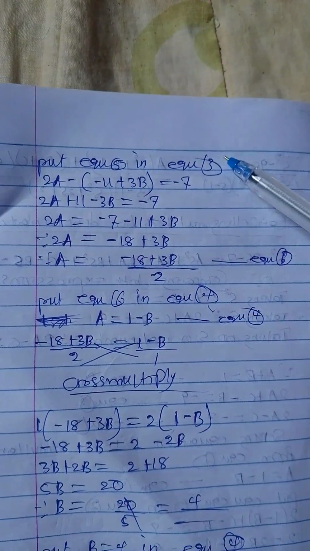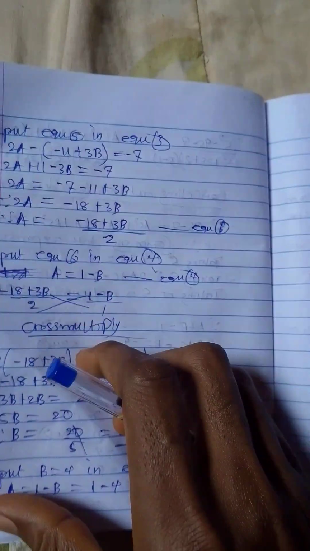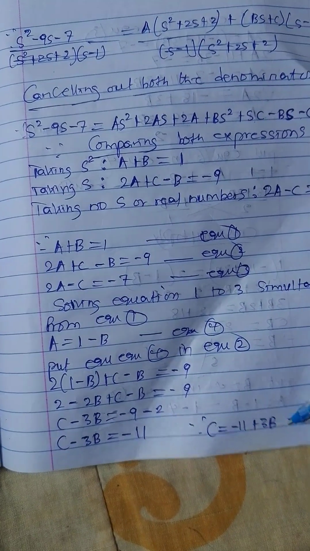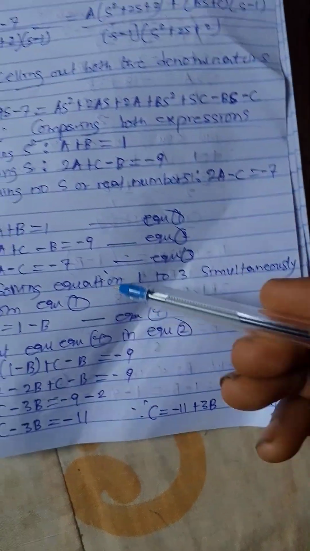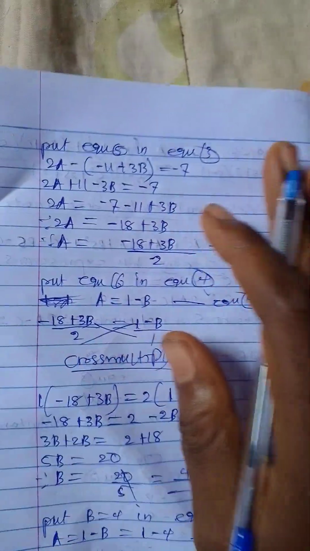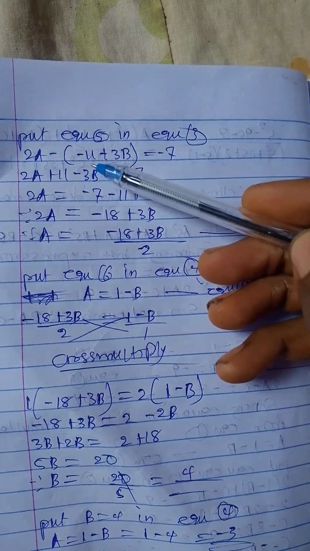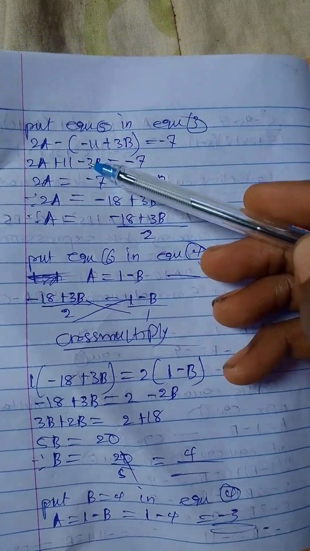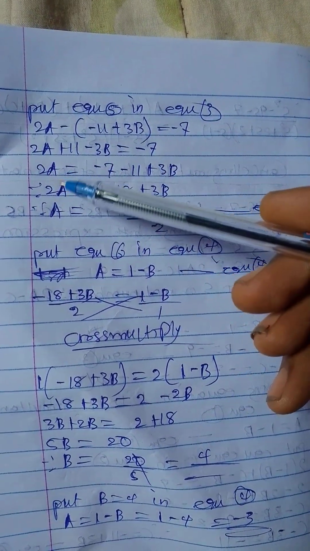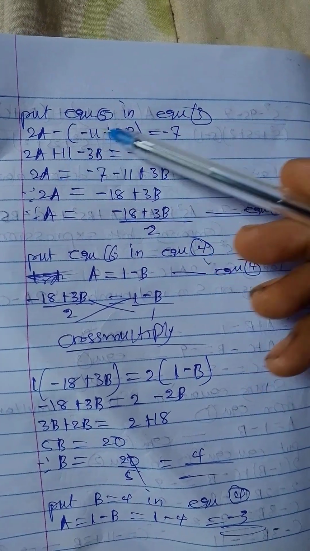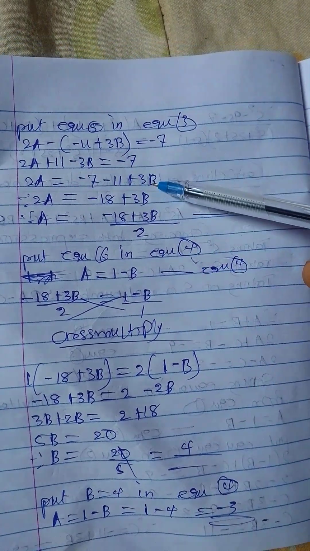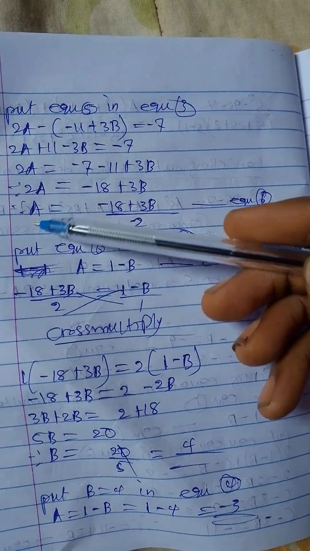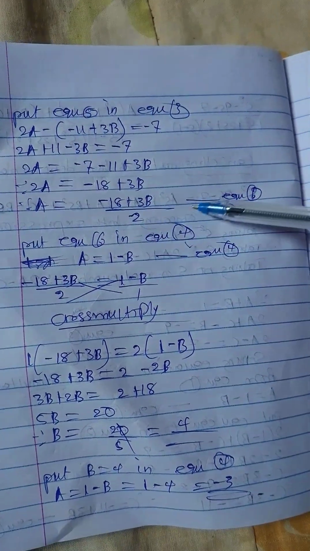So I'll put equation 5 in equation 3. This is my equation 3, right? So I'll put the value of c in this equation. So I'll be getting 2a minus bracket minus 11 plus 3b is equal to minus 7. So you have 2a, this times will give me this, and this times will give me this, equals minus 7. So 2a is equal to, everything here crosses over, minus 7 minus 11 plus 3b. So 2a is equal to minus 18 plus 3b. Okay, so a is equal to minus 18 plus 3b all over 2. I call this equation 6.